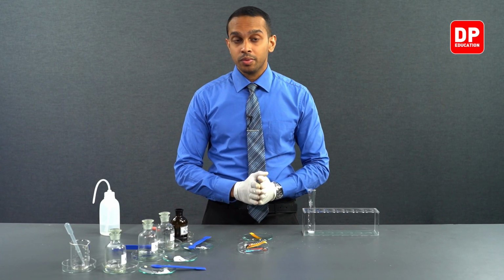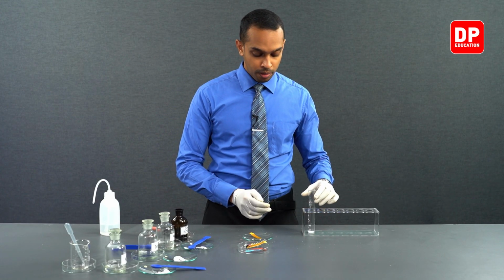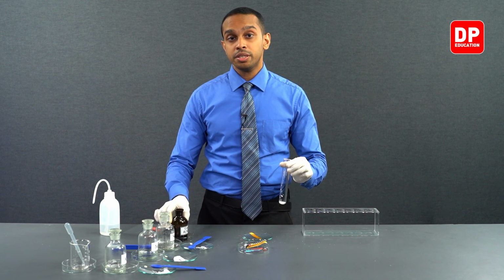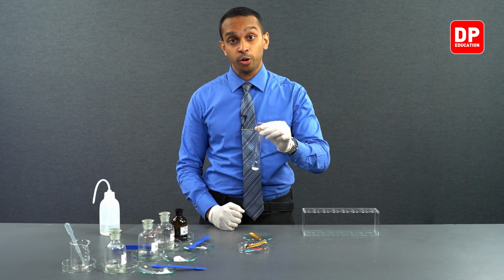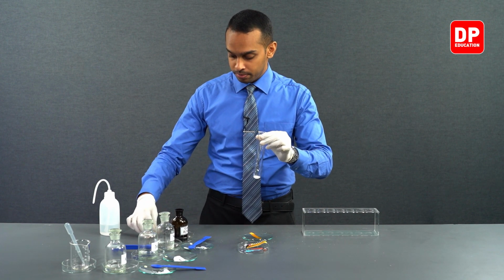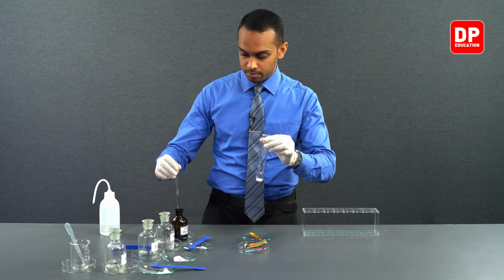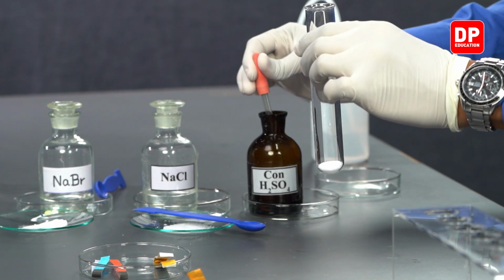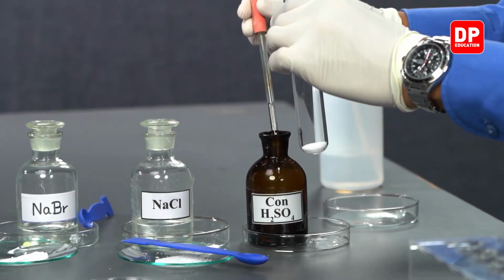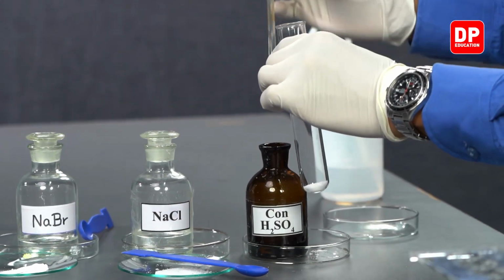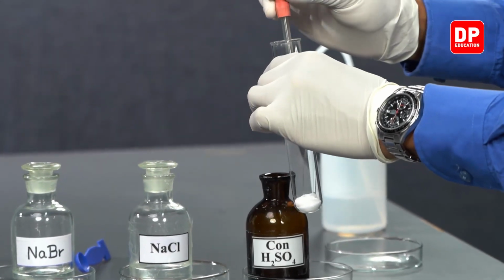So now let's add some concentrated sulfuric acid onto our sodium chloride solid. Now, as I mentioned earlier, upon addition of sulfuric acid to sodium chloride, you will see a gas evolving.